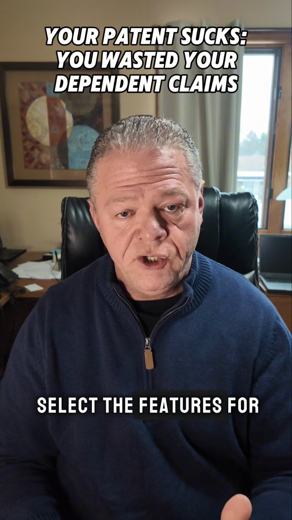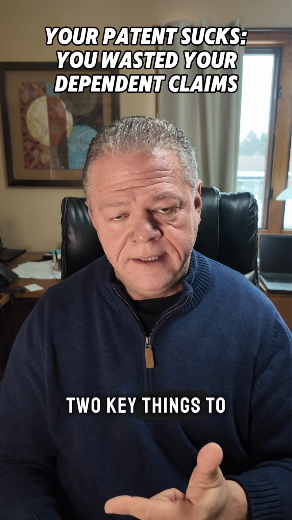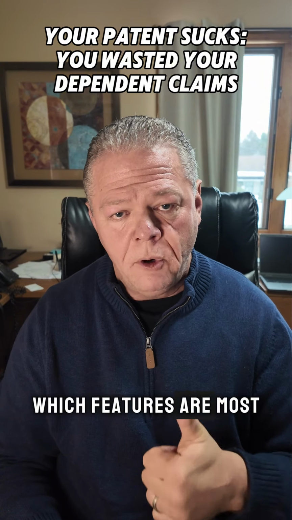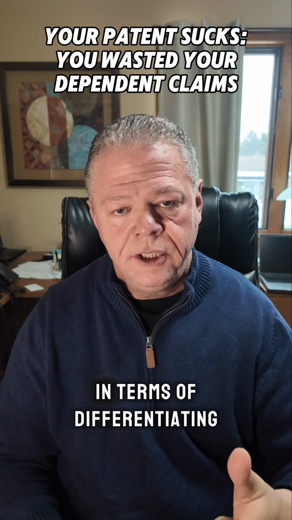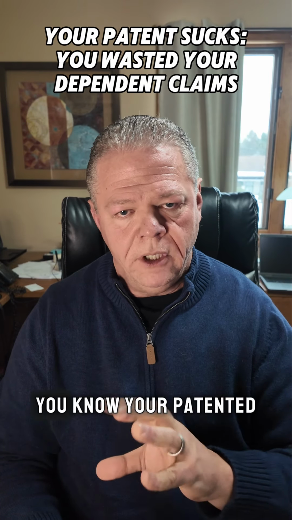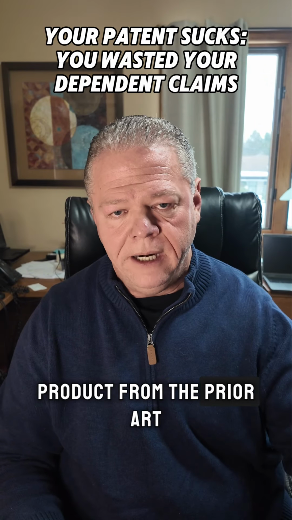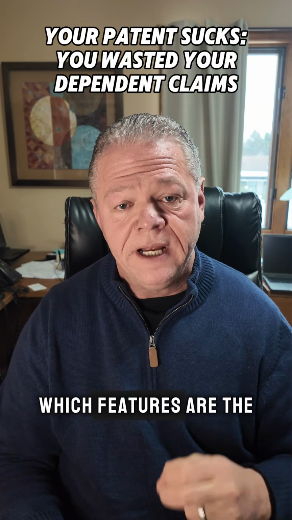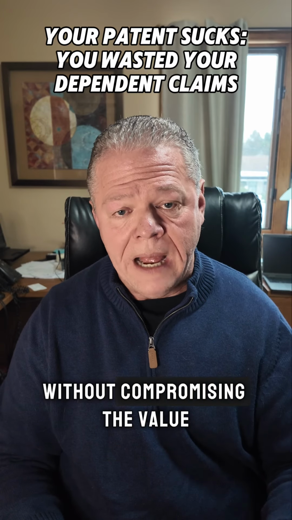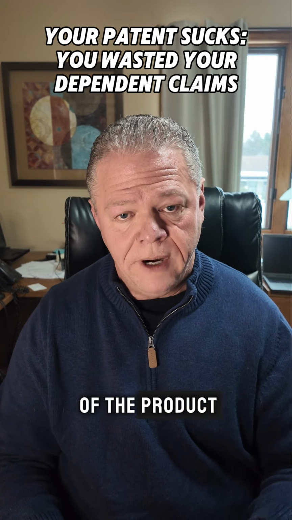Now, how do you select the features for your dependent claims? Two key things to think about. One, which features are most likely to further distinguish the prior art and really add value in terms of differentiating your patented product from the prior art. Second, which features have commercial value? Which features are the hardest to do without compromising the value of the product?